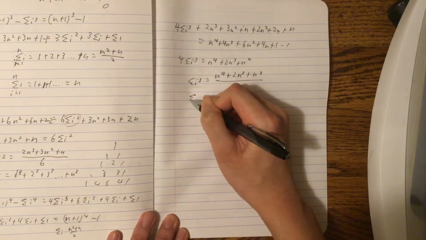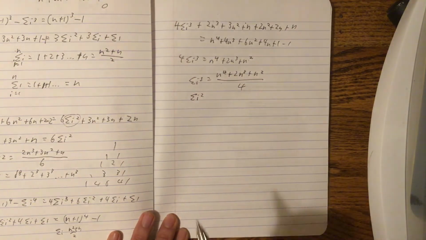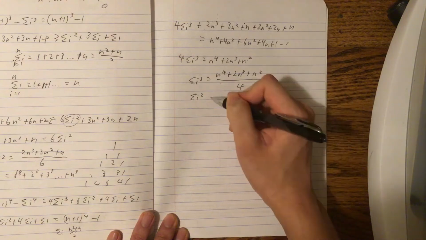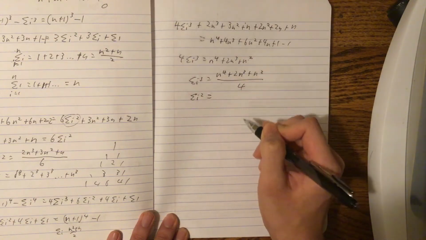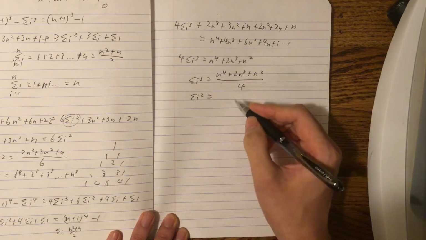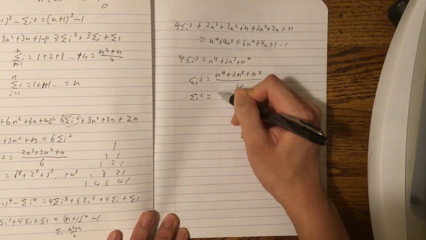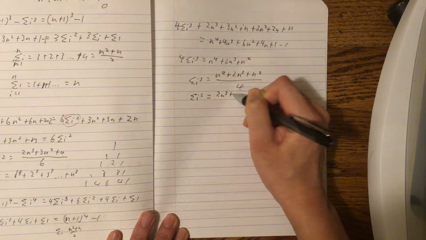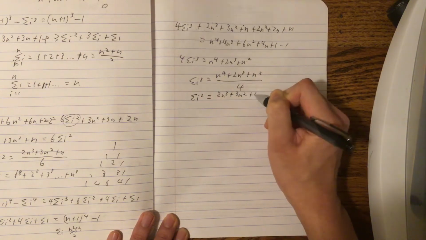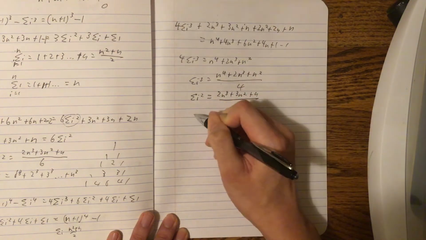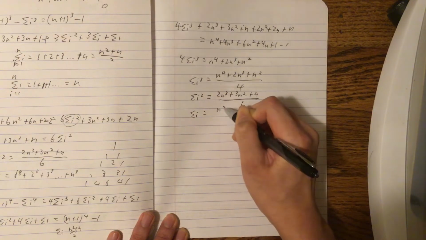So let me just write down. This will be very important for my next video for you to understand this. So I'm going to talk about the integrals of polynomials next video. And I want you to notice something here. So we have 2n cubed plus 3n squared plus n over 6. And the sum of i is just n squared plus n over 2.